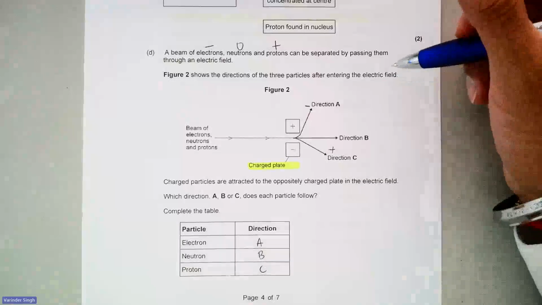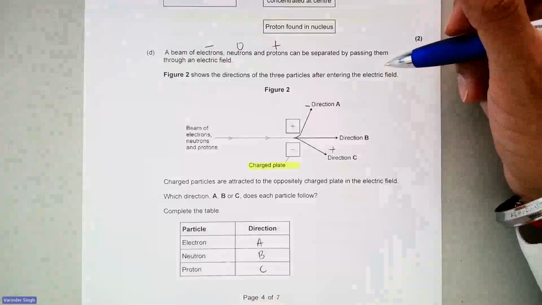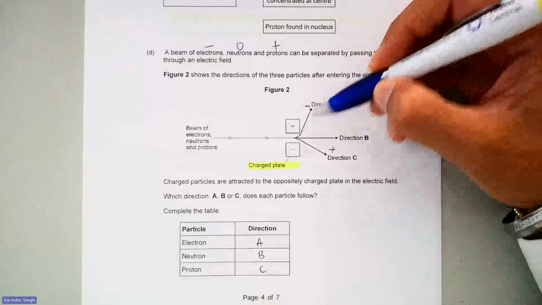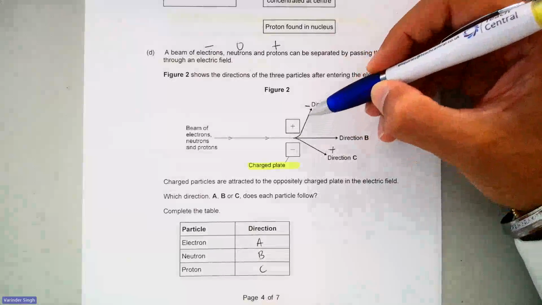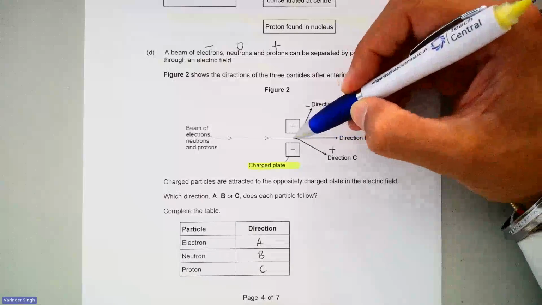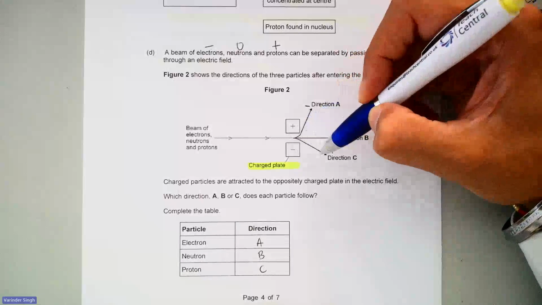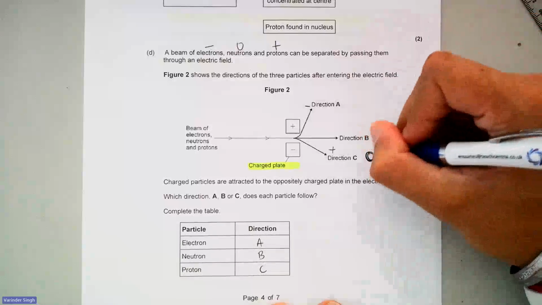One more thing, in the spirit of stretching and going into a bit more detail. You take a look at the electron's direction, it's much more obvious. It's changing direction much more, whereas the proton's almost lumbering to change direction. It doesn't change direction at such a large angle. And that's due to the fact that protons are quite big in terms of mass.